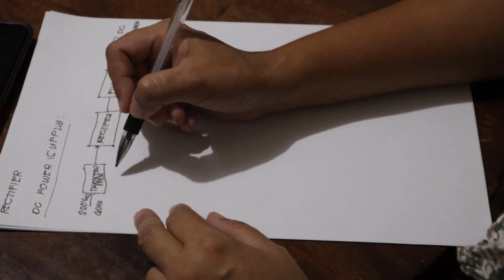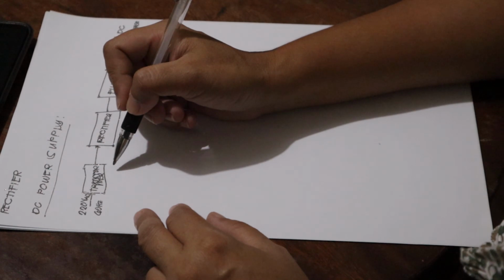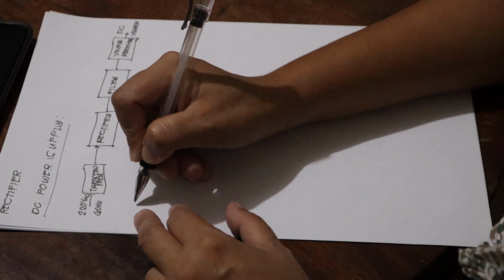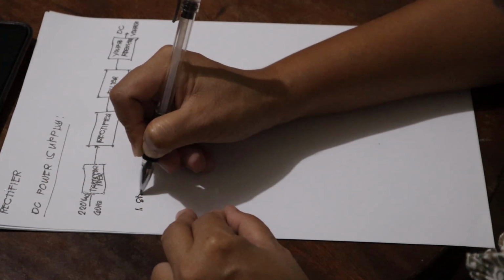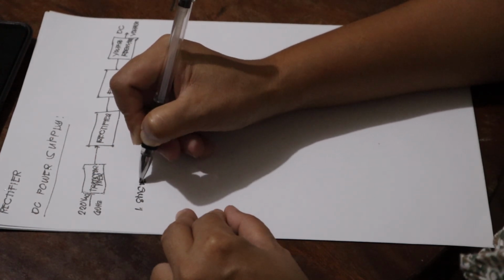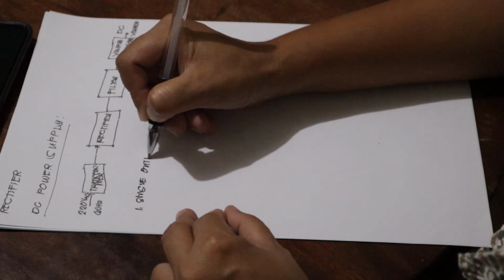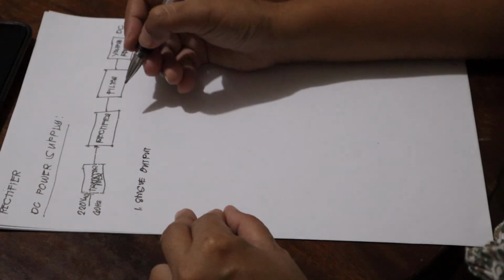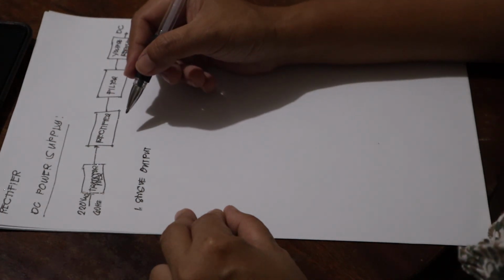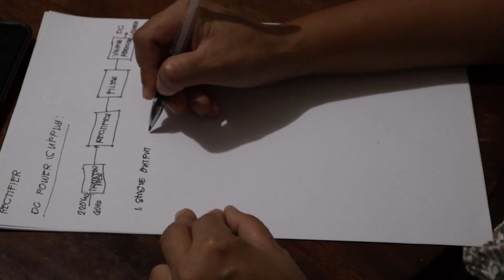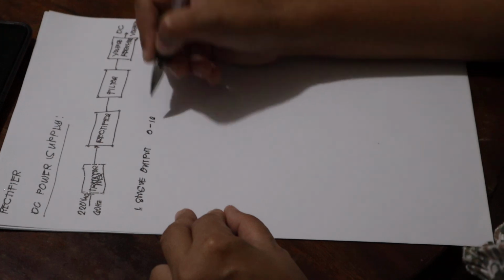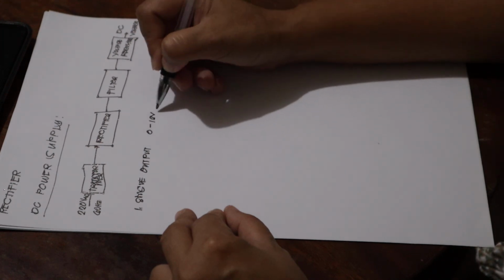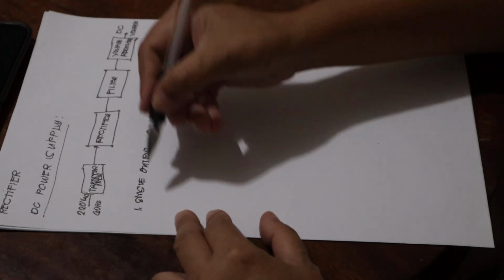And there are several types of step-down transformer. There is, of course, the single output one. Single output. So normally, the output is the terminal 0 and then, for example, 12 volts.